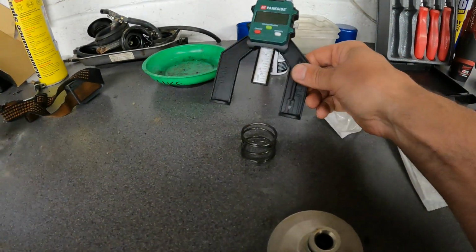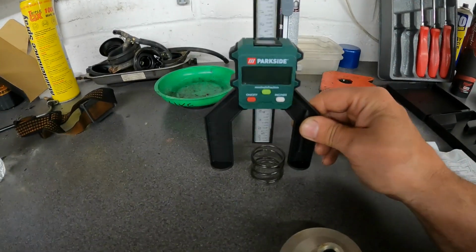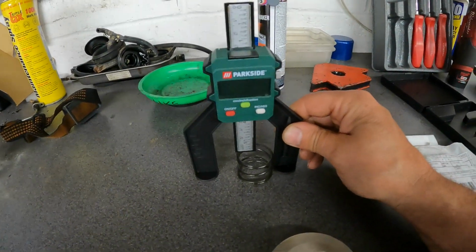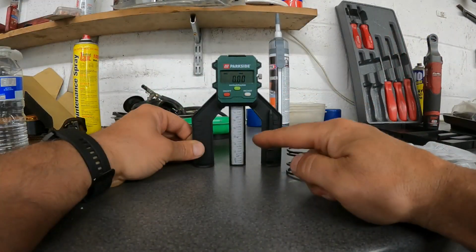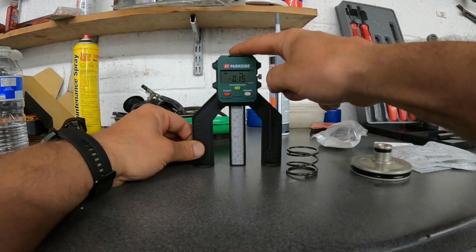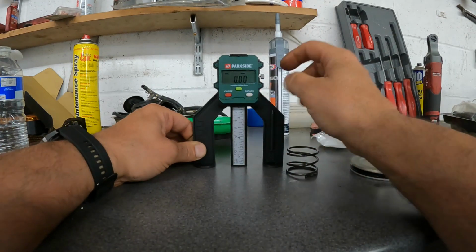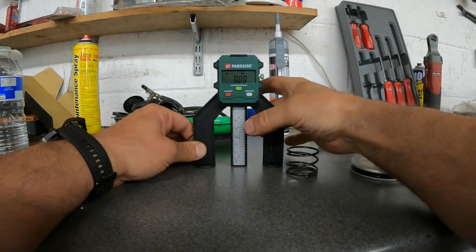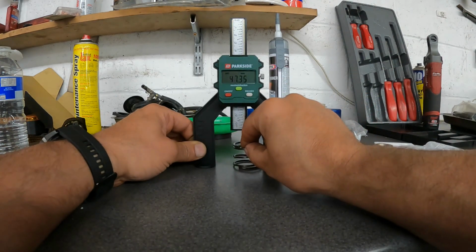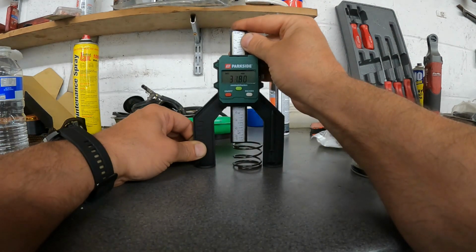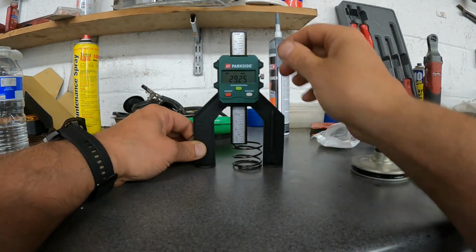Some of you may know I do a lot of woodworking, so I use this for setting up a router or the table saw blade. So we're just going to use that to measure the height of the spring, and then we'll measure it to the new one and do a comparison. So as you can see, I got my depth gauge set to 0 to the table. Let's zero that out. So you can see it's on 0. So what I'm going to do is lift this up, put the spring underneath it, and we're just going to measure the highest point of the spring. Just touching it.